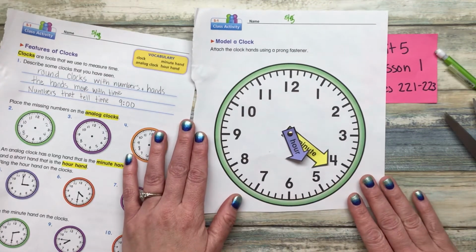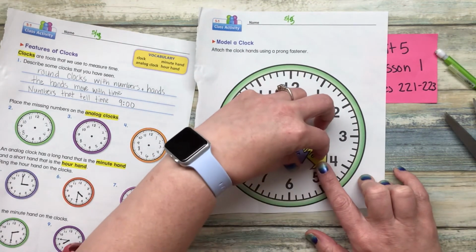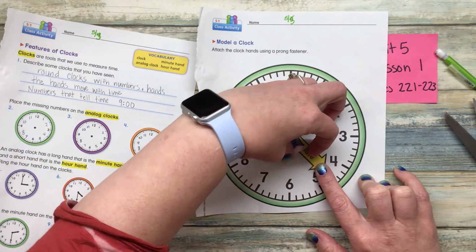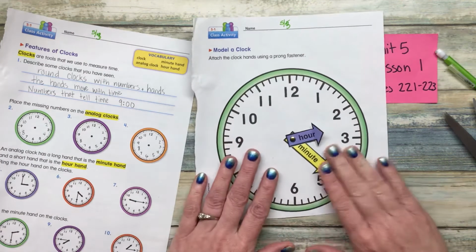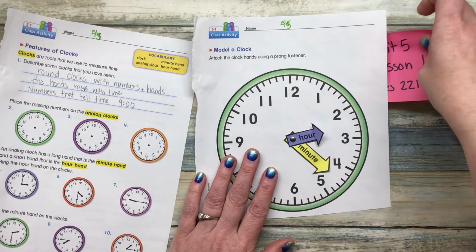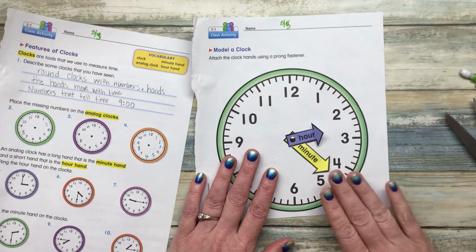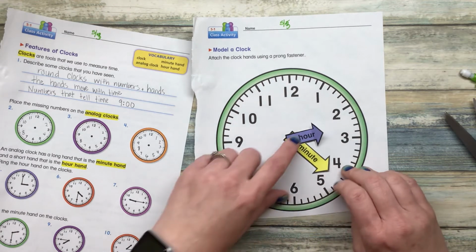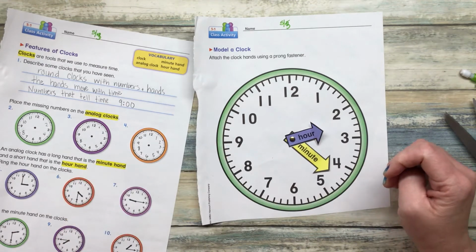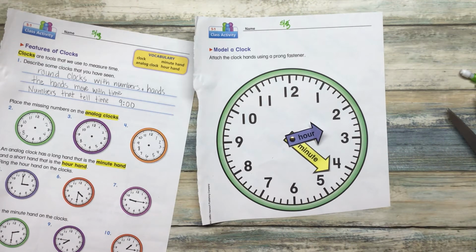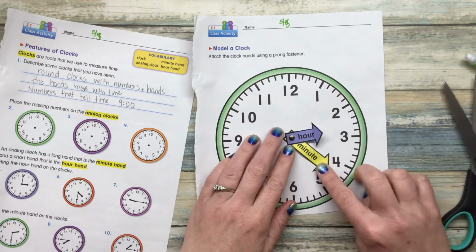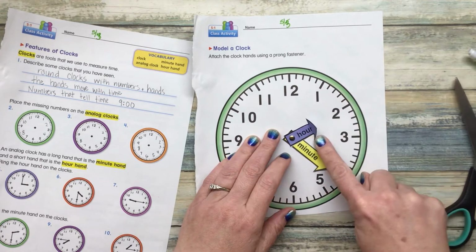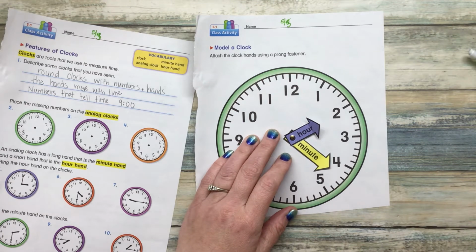Okay, so my clock looks like this now. Before we get going on finding times and stuff, I do want you to keep this in a safe spot so that it doesn't get lost and we can refer back to it over and over. What do you notice about the hour hand and the minute hand? All right, so we noticed that one is long and one is short. The hour hand is the shorter one, and the minute hand is the longer one.